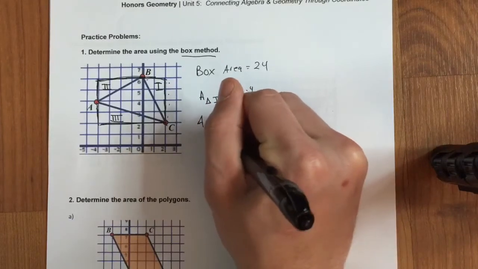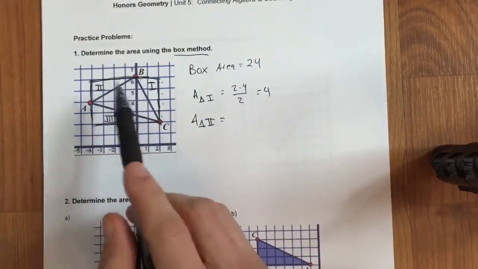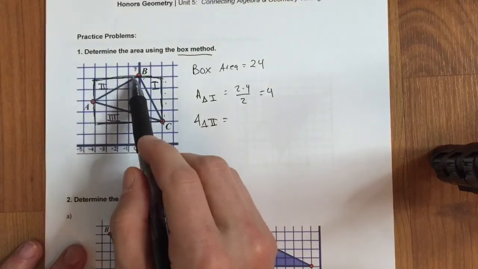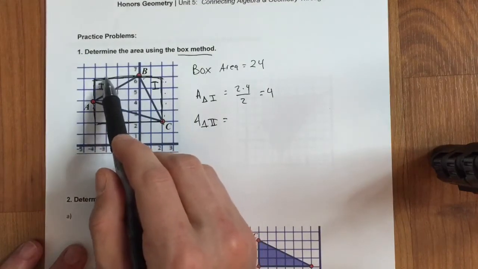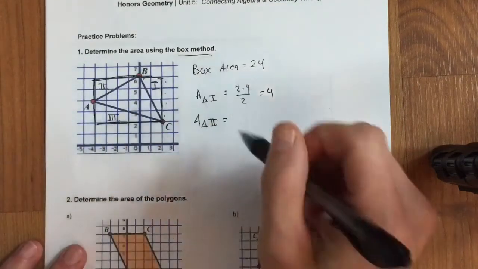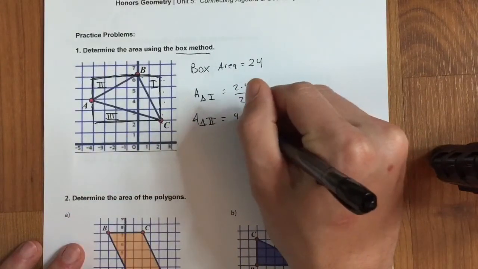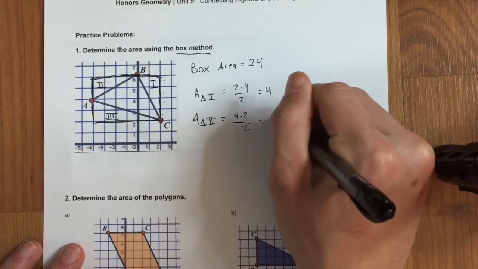Area of triangle 2. Notice again, base times height. 4 and 2. So I have 4 times 2 divided by 2, also equaling 4.